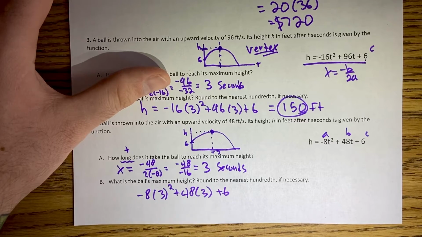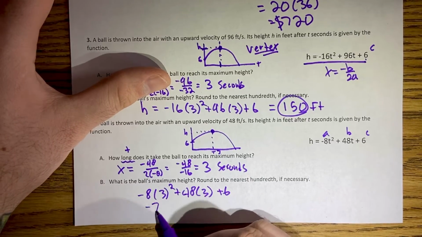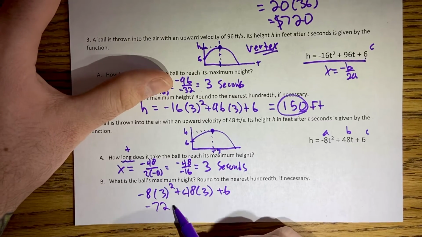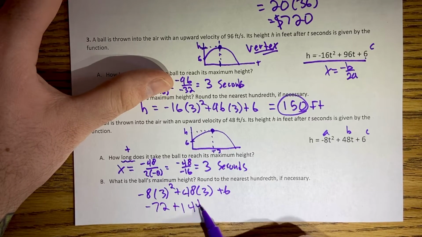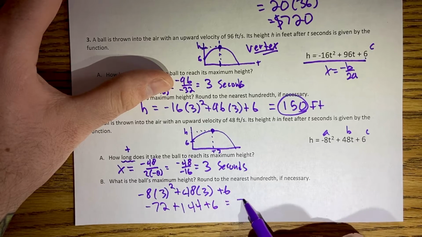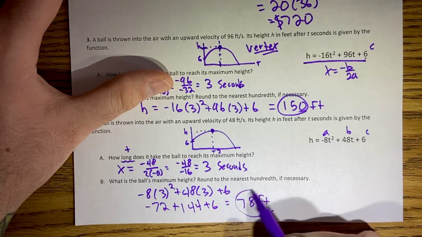So one thing at a time, 3 squared will give you 9. 9 times negative 8 will be negative 72. And then 48 times 3 will be 144 plus 6. You add all this together, you get 78 feet.